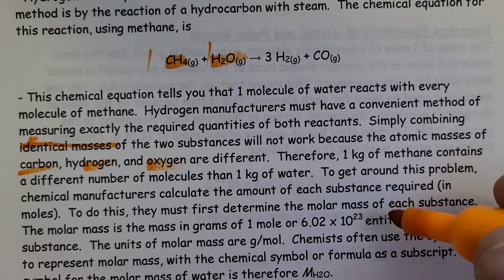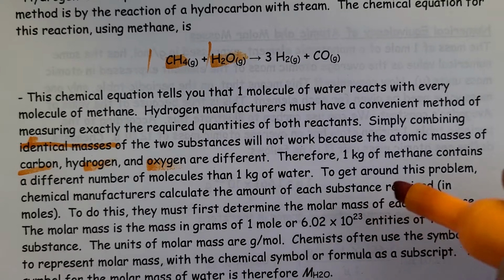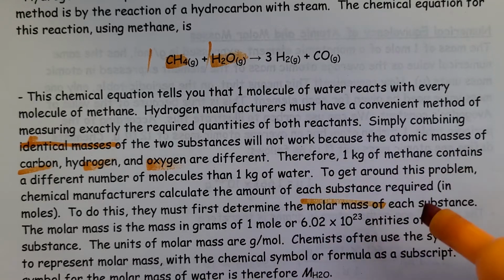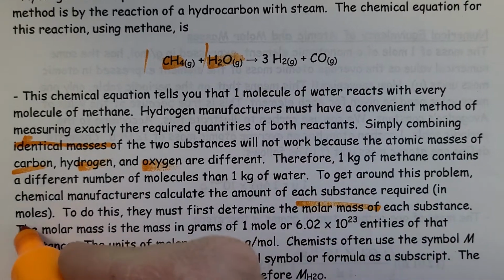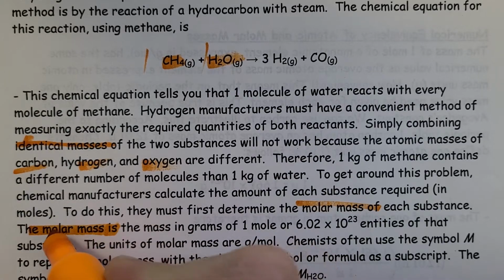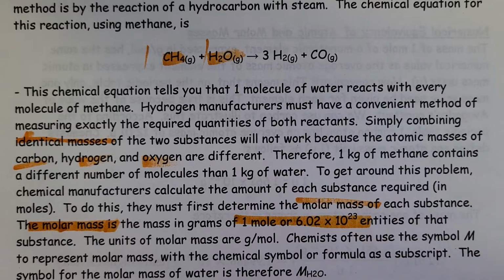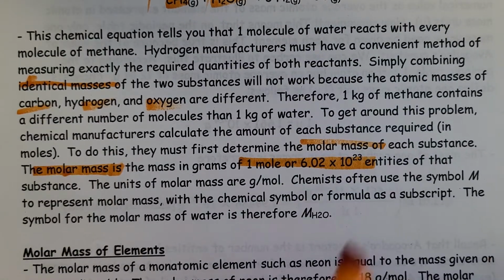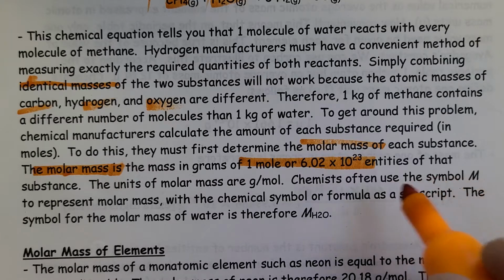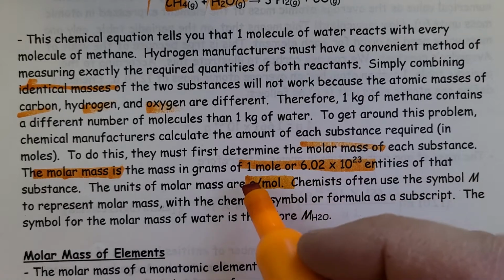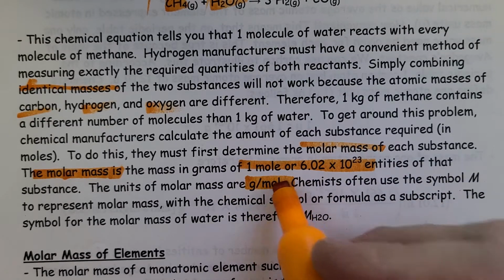So to get around this problem, chemical manufacturers calculate the amount of substances required. To do this, they determine the molar mass of each substance. The molar mass is the mass of a mole, so the mass of 6.02 times 10 to the 23rd entities, whether it's atoms, molecules, or formula units that we have. The units for molar mass are grams per mole because we're talking about a gram in 1 mole.